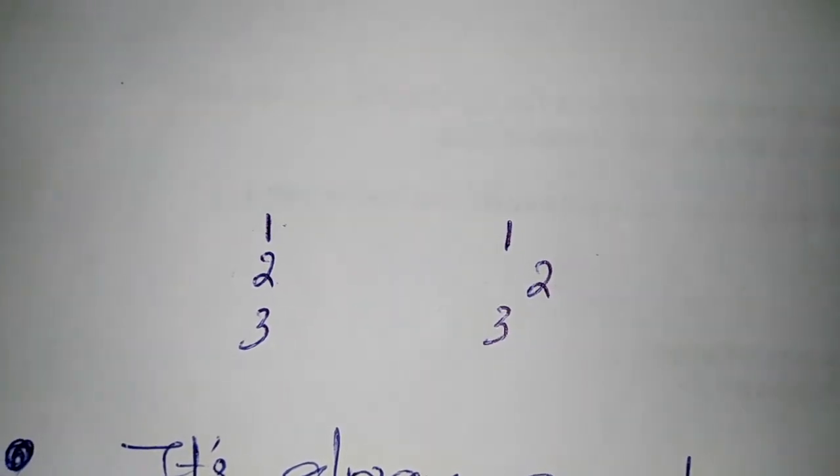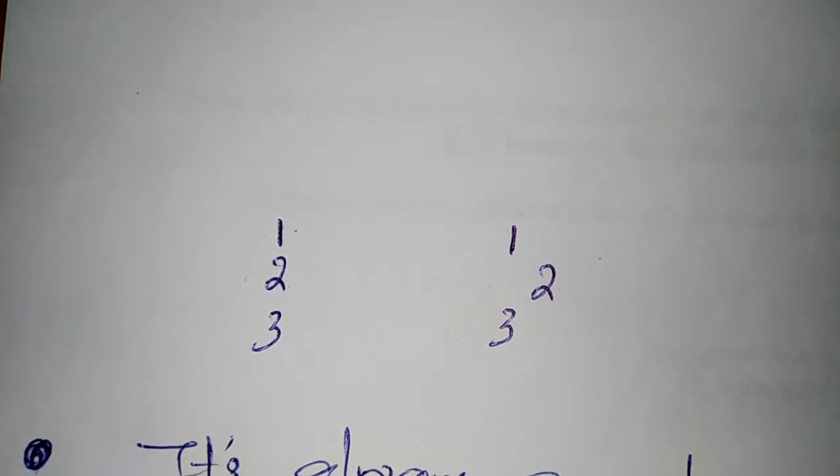Which order you use when writing a syllable is determined by the vowel, that is number 2. Number 1 and number 3 are always consonants, while number 2 is always going to be a vowel, like a normal vowel or a double vowel.